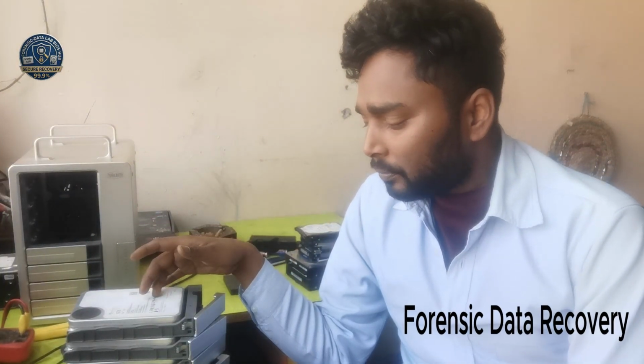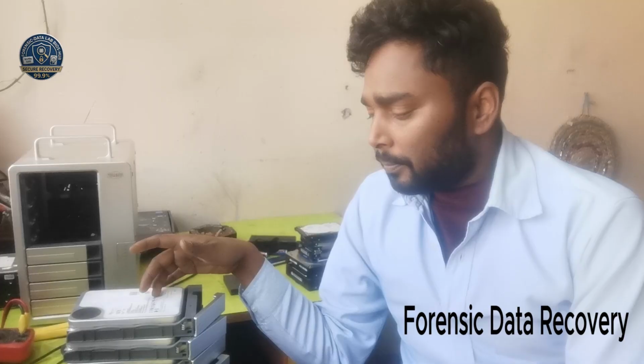The RAID used in this device was RAID 5. It took 2 weeks to analyze the problem and find the solution. Finally I got the solution: repair the NAS drive OS, reconstruct the RAID, and enter the process of recovering data.